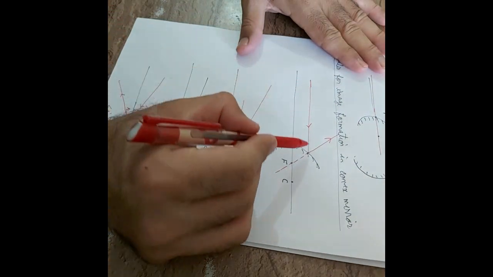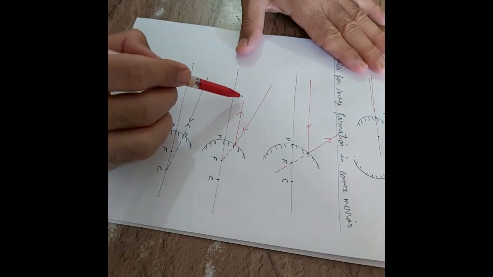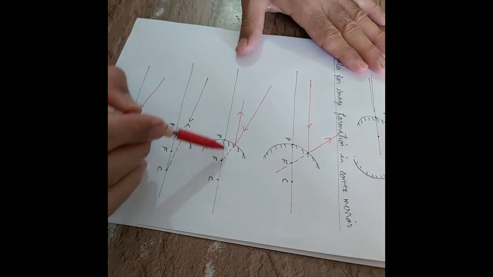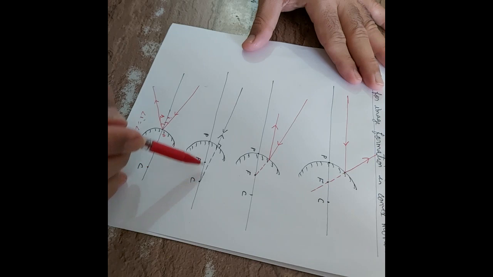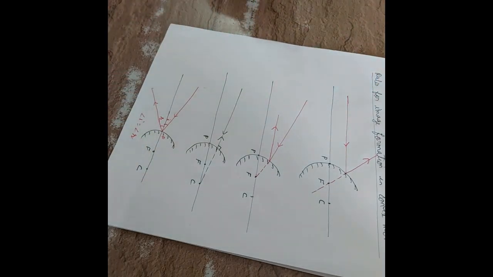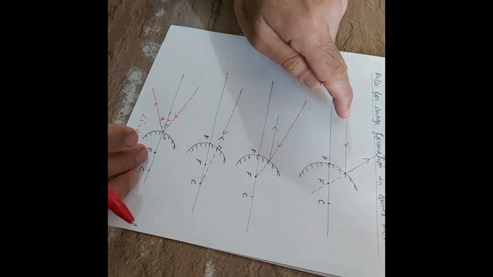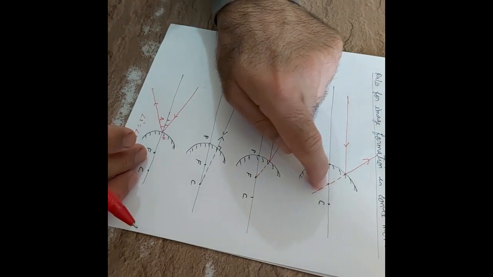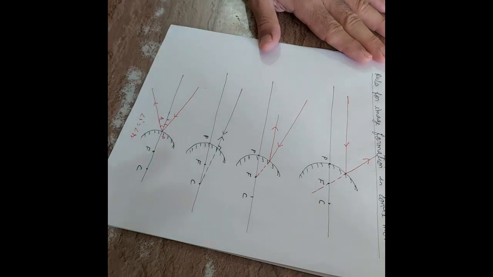Simple. If a ray of light is parallel to the principal axis, it appears to pass through the focus. Second, if a ray of light appears to pass through the focus, after reflection it becomes parallel to the principal axis. Third, if a ray of light appears to pass through the center of curvature, it retraces its original path. And if a ray of light falls at some angle at the pole, it is reflected at the same angle. These rules are quite similar to those of the concave mirror, except that in the concave mirror the rays of light were actually passing through them, but here they only appear to pass. They are not passing in actual practice, but they appear to pass.